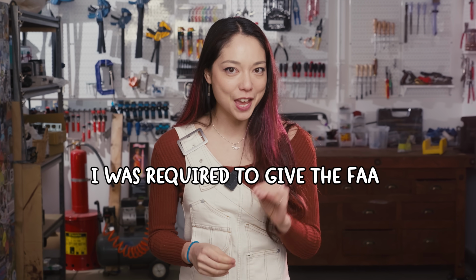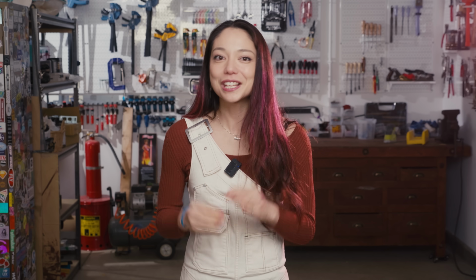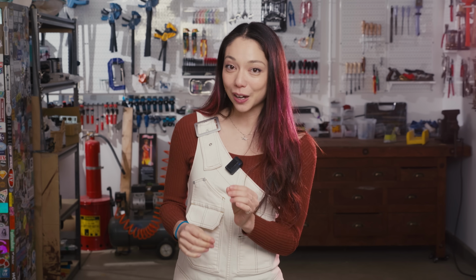When I was taking my pilot's license test, I was required to give the FAA an incorrect explanation of how airplanes fly. I had recently graduated engineering school and I knew it was wrong, but I regurgitated it anyway because I knew it was considered the right answer by the FAA.